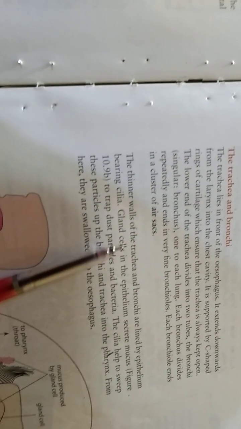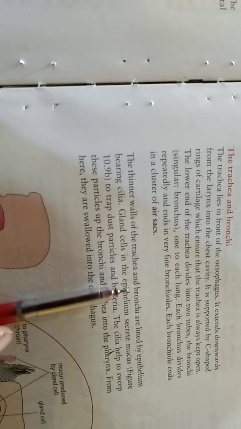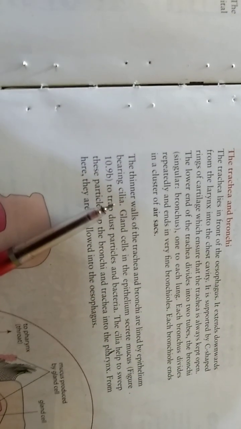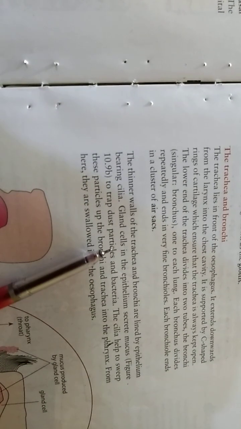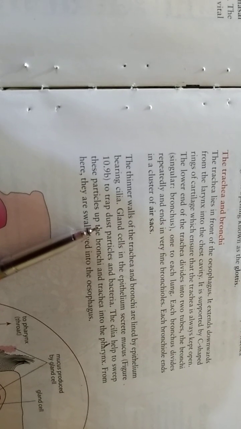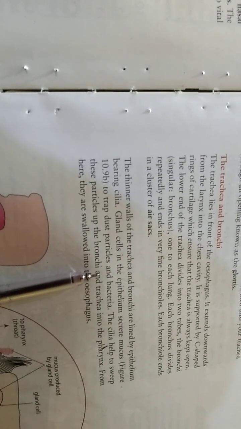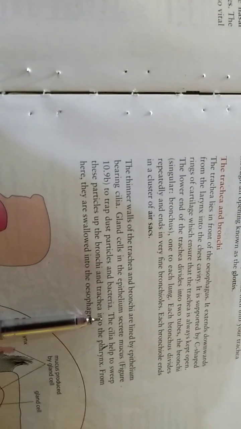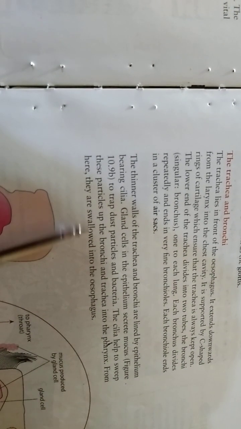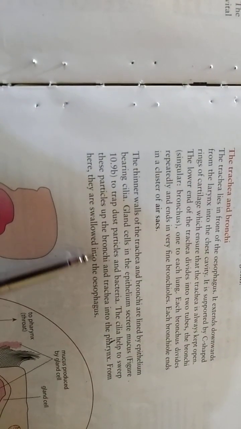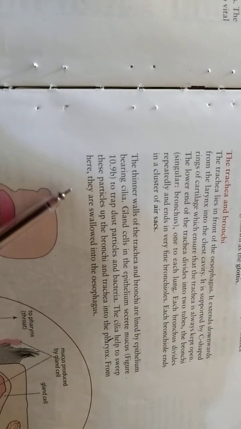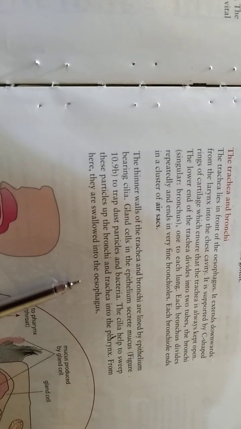The walls of the trachea and bronchi are lined by epithelium bearing cilia. Gland cells in the epithelium secrete mucus to trap dust particles and bacteria. The cilia help to sweep these particles up the bronchi and trachea into the pharynx. From here, they are swallowed into the esophagus.